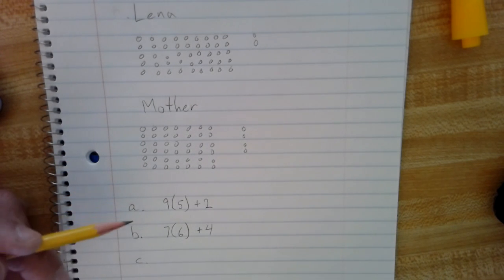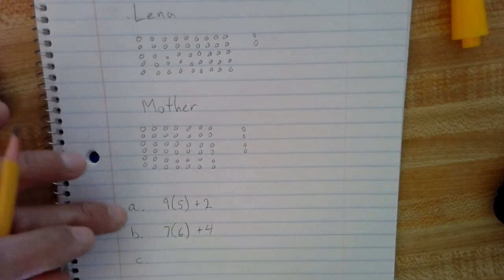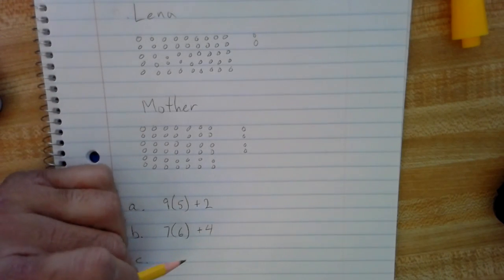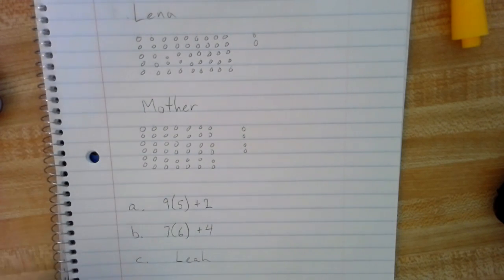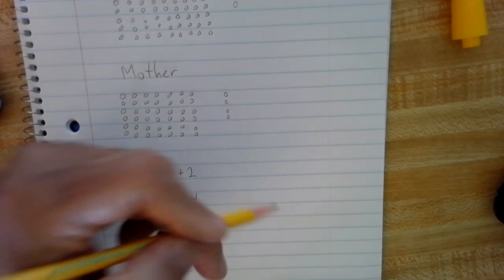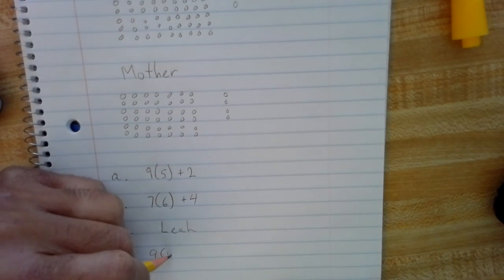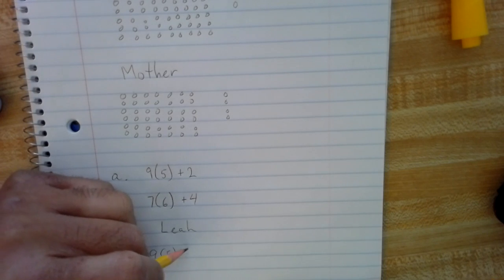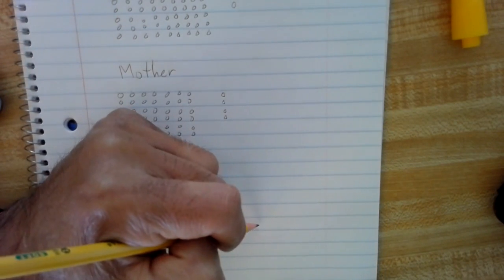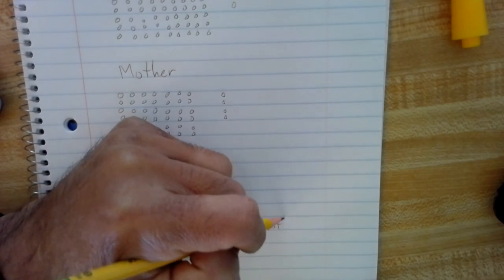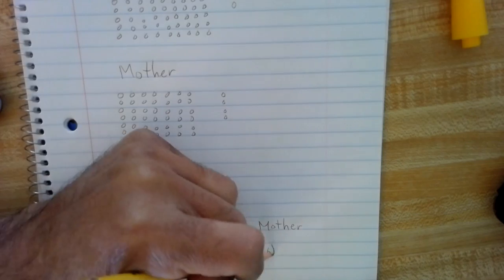For Lena, we'll put Lena right here, and we'll show all the work for Lena underneath. Let's write out her expression underneath. Go ahead and write it out, please. Let's put her mother's expression off to the side over here, to the right. And we'll evaluate that one in a moment also.